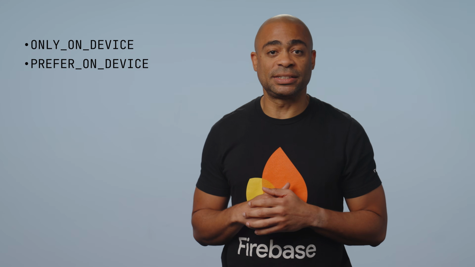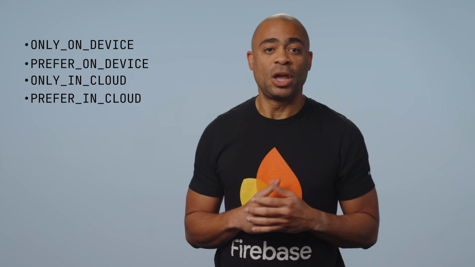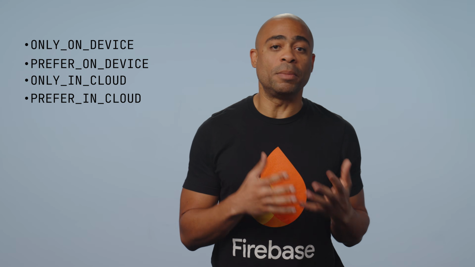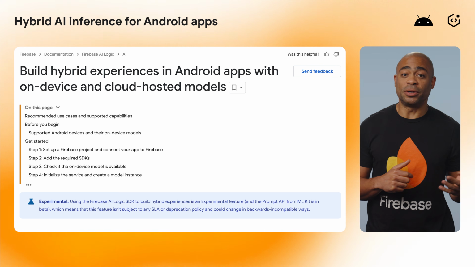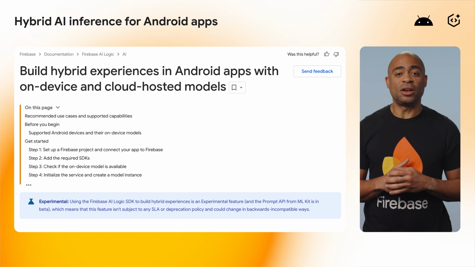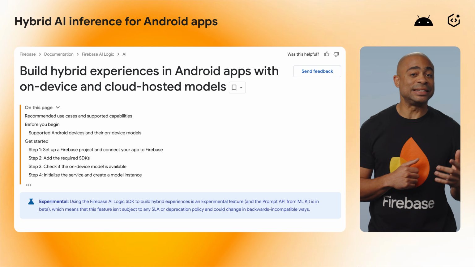When using hybrid inference, you have the flexibility to define specific routing preferences, such as only on-device, prefer on-device, only in cloud, or prefer in cloud. You can also configure the cloud model endpoint. To try it out, head to the Firebase AI Logic documentation and follow the Getting Started guide.